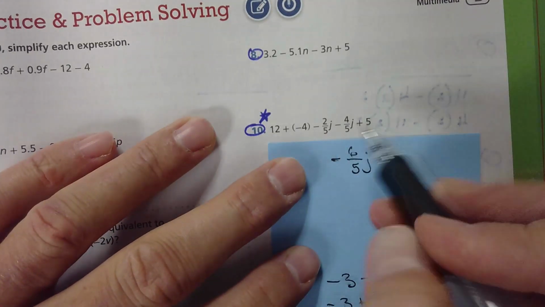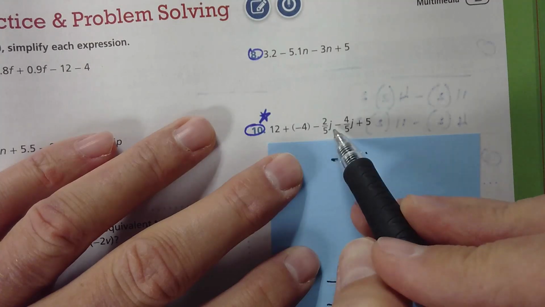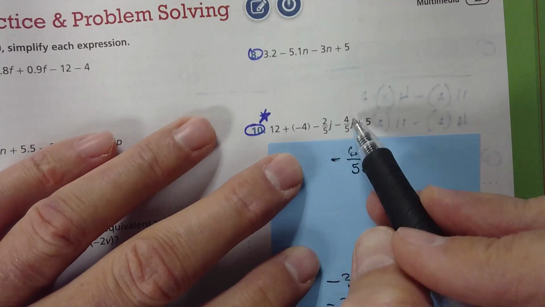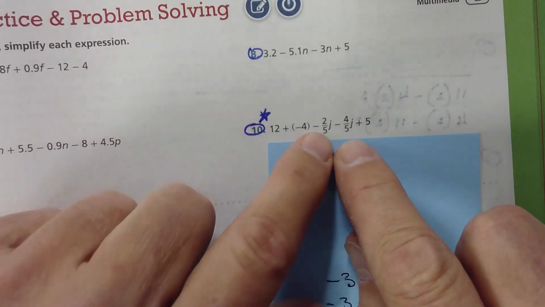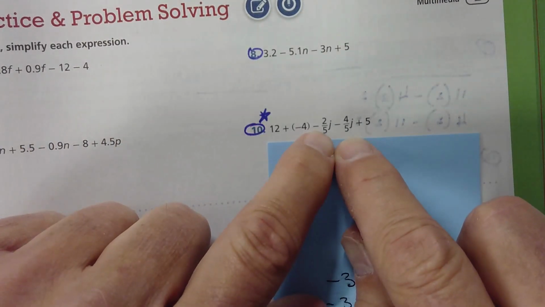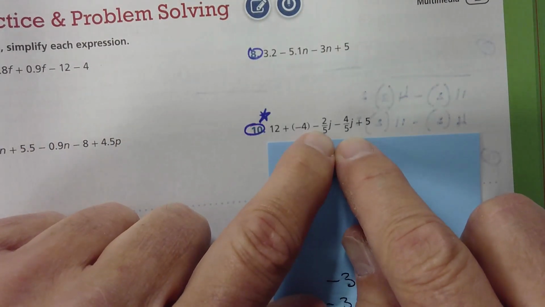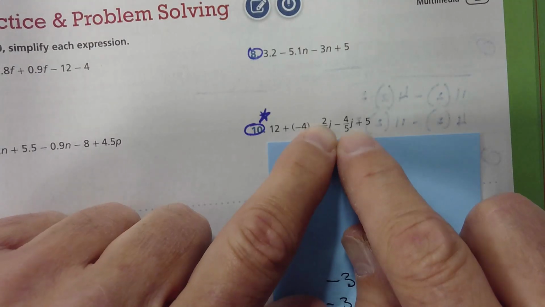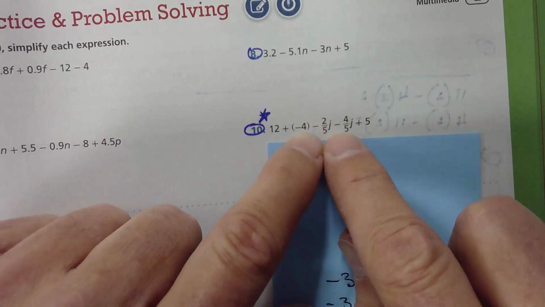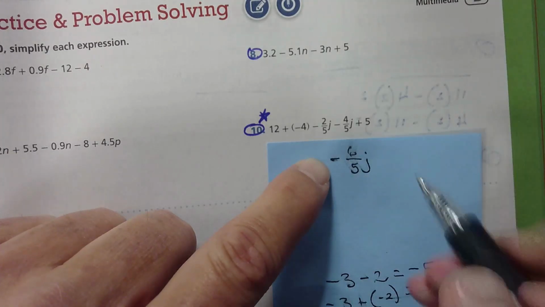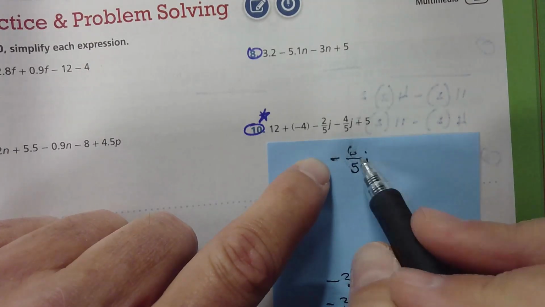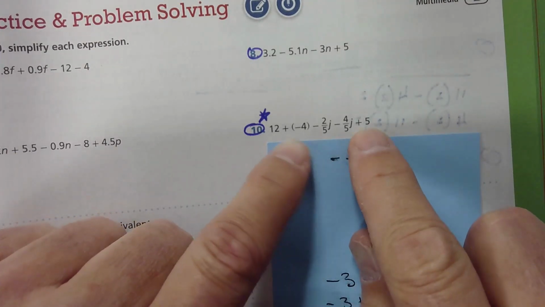So going back to this problem right here, we had a negative 2/5 j minus 4/5 j. Well, again, I pointed out, the denominator is the same. Once you do that, then you can just add the numerators, what's on top. 2 plus 4 is 6, but we are talking about subtraction or negatives, so it's a negative 6/5 j.